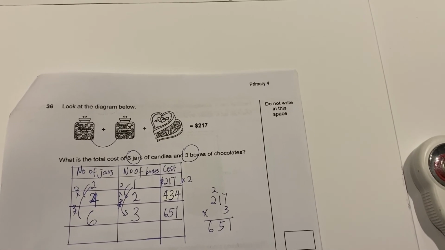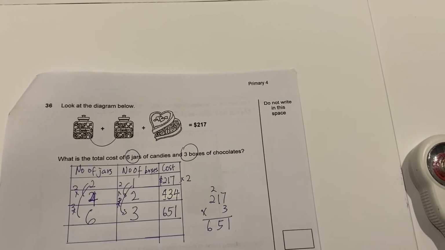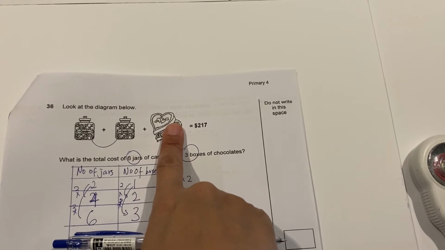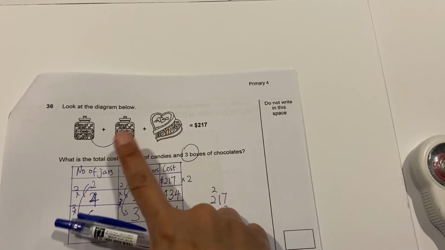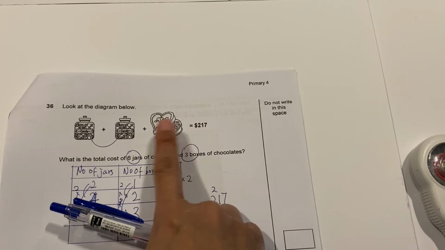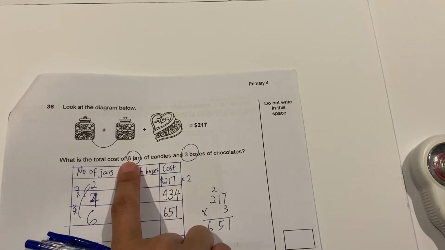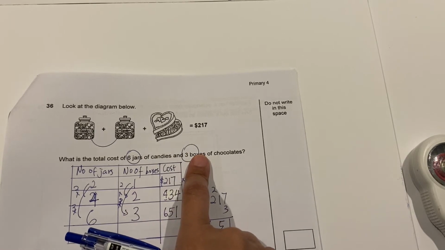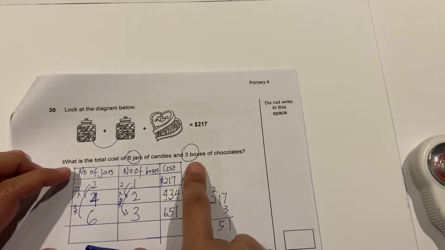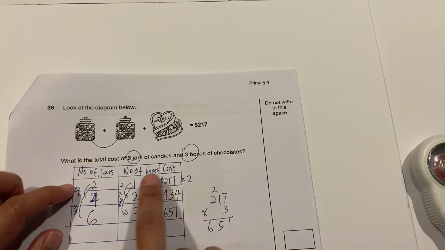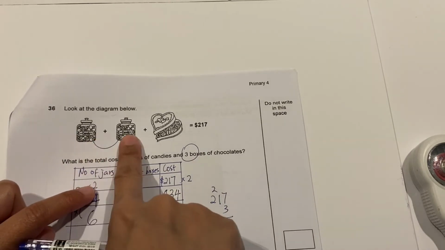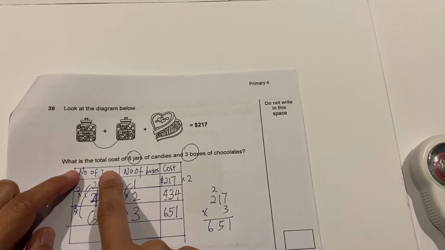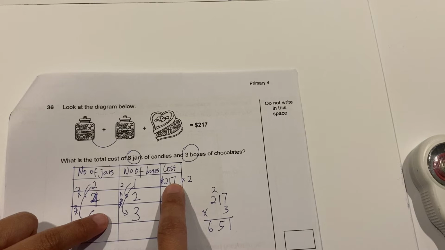Here we have question 36. You have 2 jars and 1 chocolate box. The cost for these 3 items is 217. Now they want to know how much 6 jars of candies and 3 boxes of chocolate will cost. You can either do listing or grouping. This is the listing method. You write down 2 jars and 1 box, so that's 217. Write down number of jars, number of boxes, so 217.